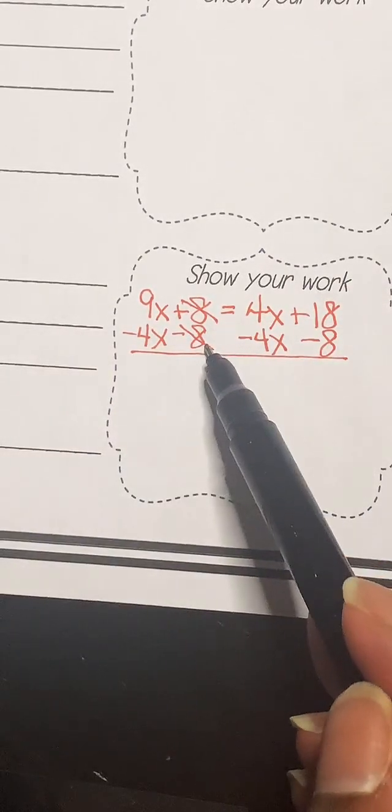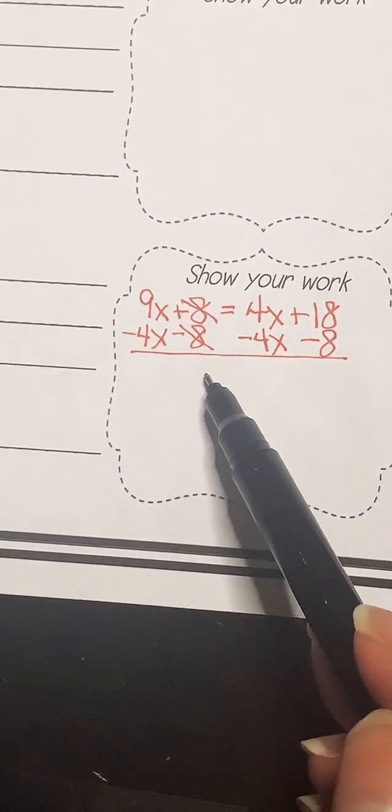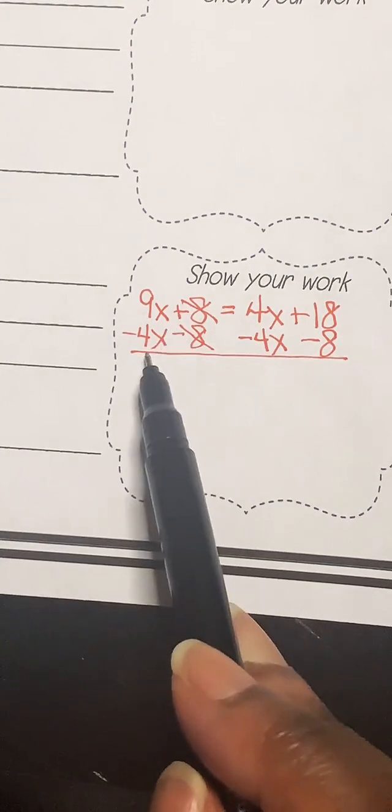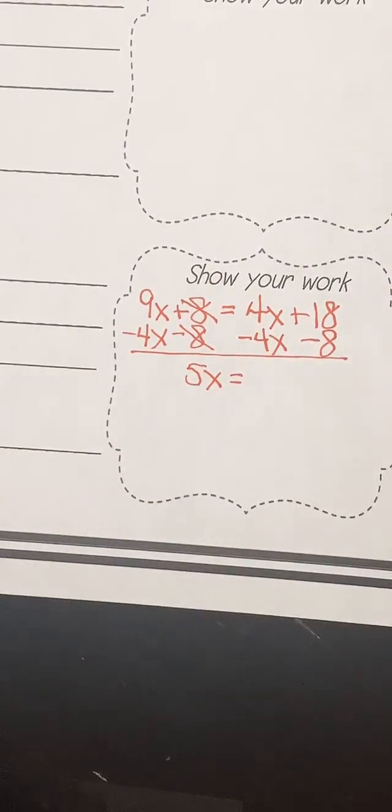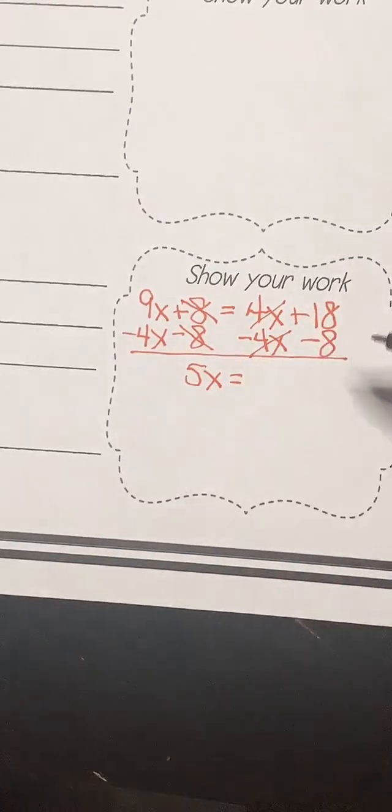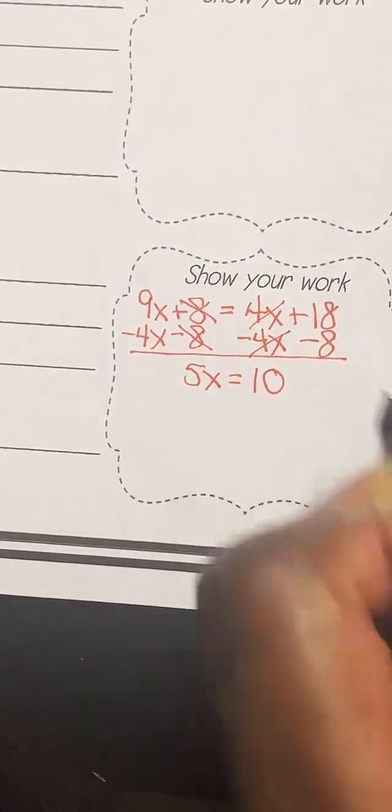So 8 minus 8 gives me 0, but I don't need that placeholder of a 0 because I have this 9x minus 4x over here, which will give me 5x. So this 4x minus 4x, that also will give me a 0, but I don't need that 0 as a placeholder because I still have my 18 minus 8. 18 minus 8, that gives us 10.